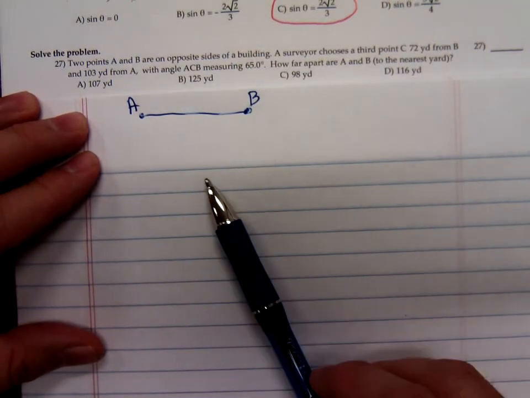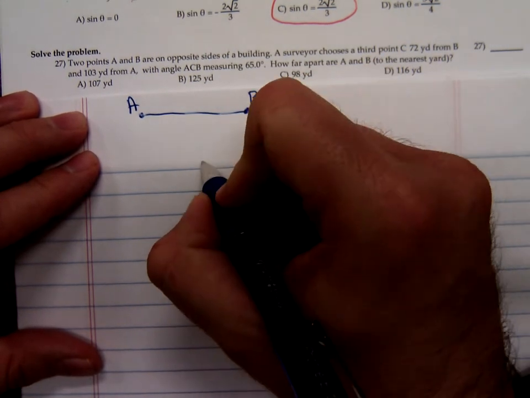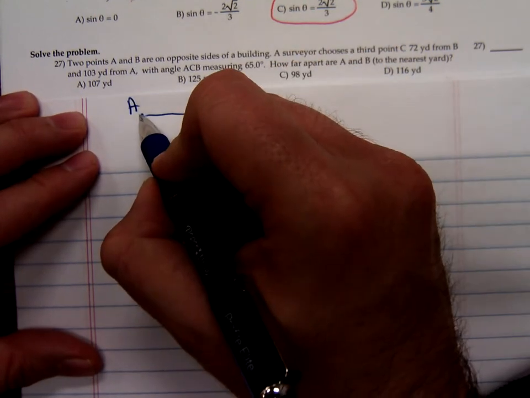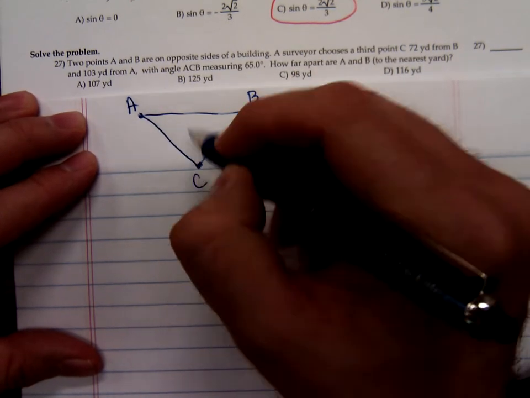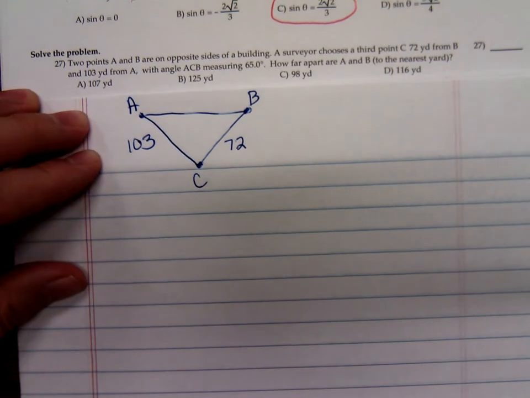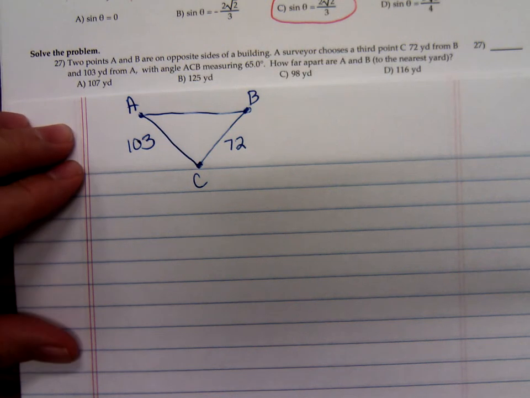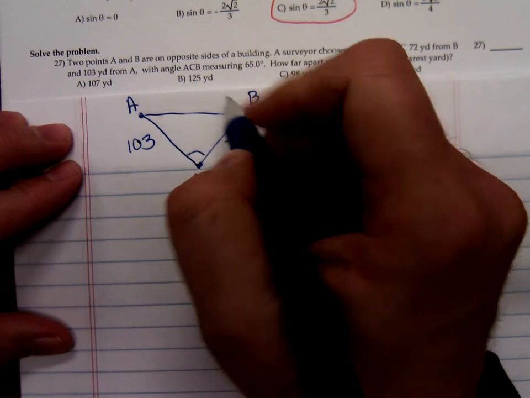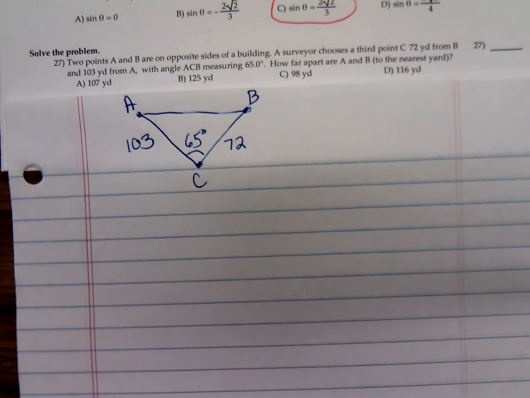A surveyor chooses a point C that's 72 yards from B and 103 yards from A, with angle ACB measuring 65 degrees. So that means angle C, when it says ACB, it's tracing along 65 degrees. How far are A and B to the nearest yard?